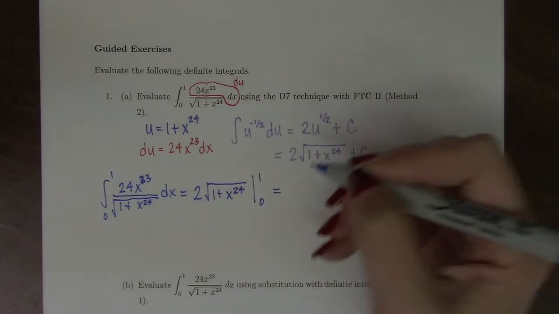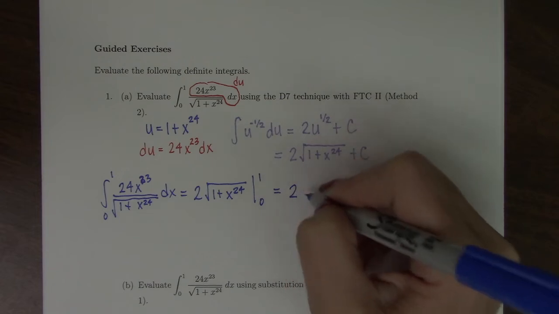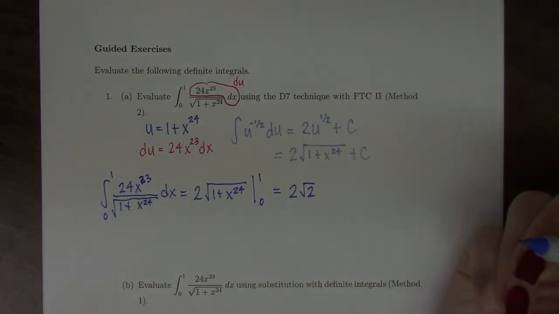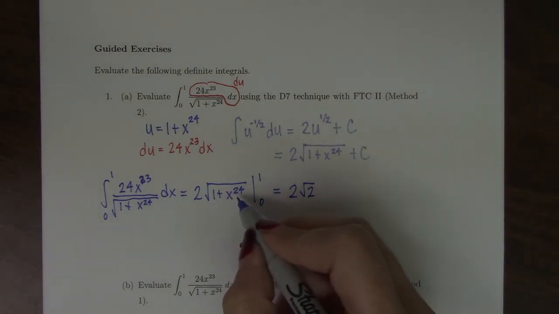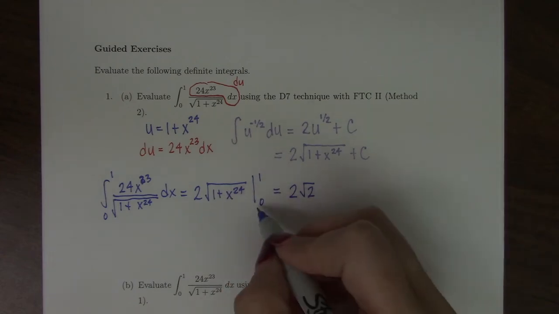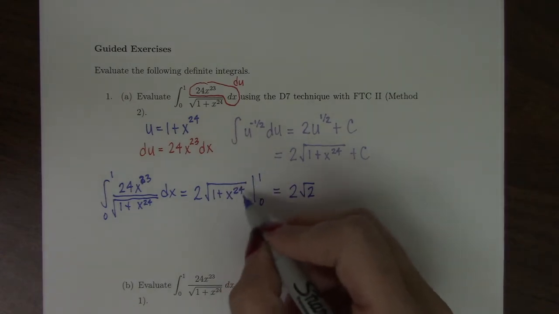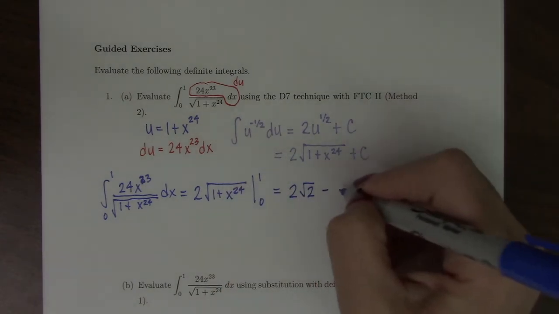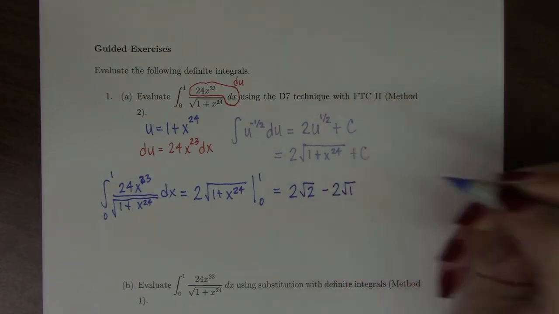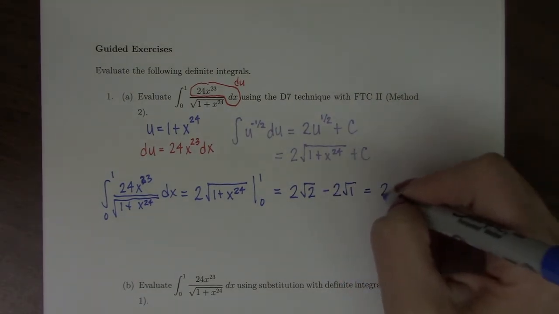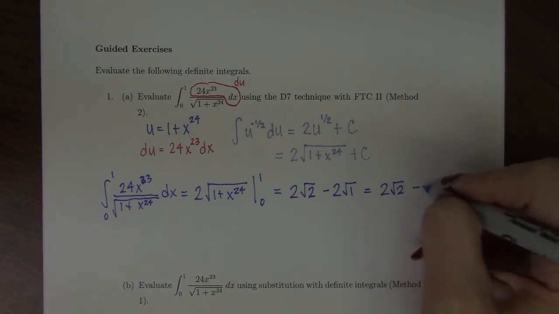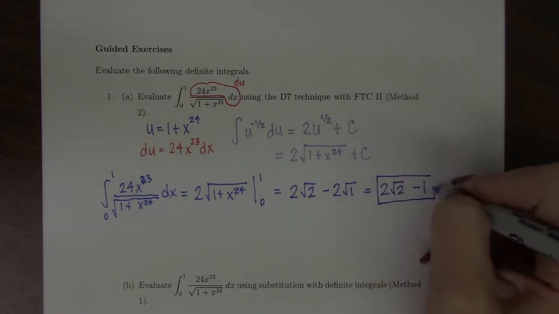So when I plug 1 into here, I get 2 times the square root of 2, because 1 plus 1 to the 24th is 2. When I plug 0 in, it's going to cancel this out, and so I'm just going to get minus 2 times the square root of 1, and this is just 2 root 2 minus 1.